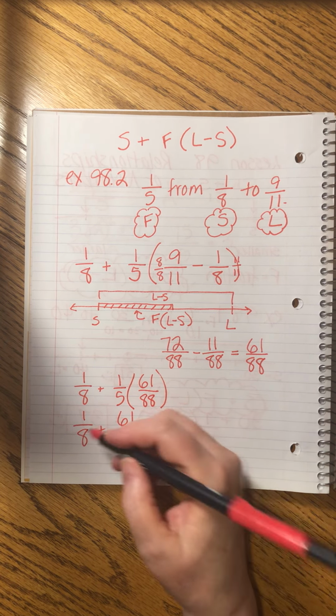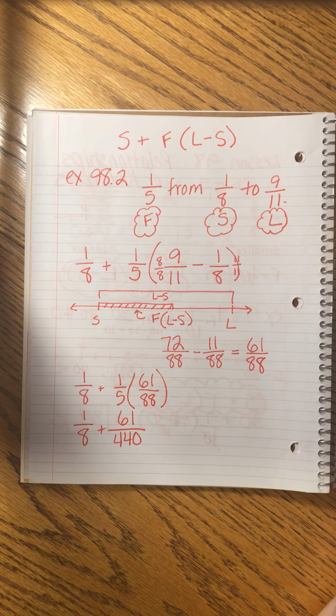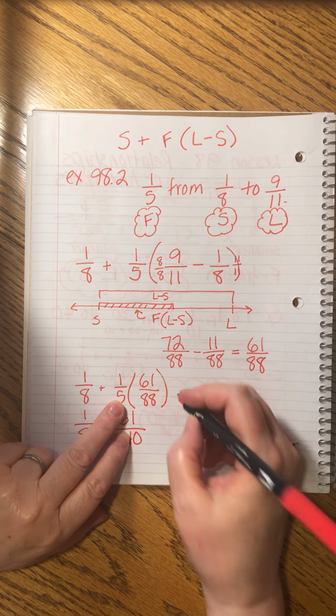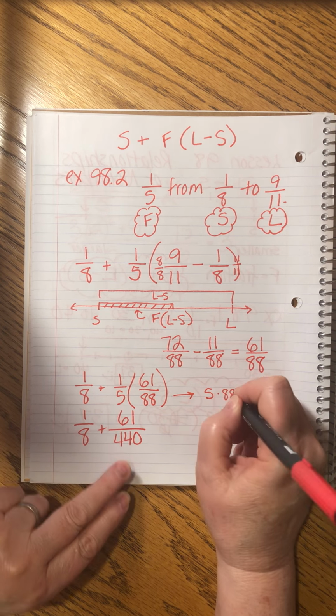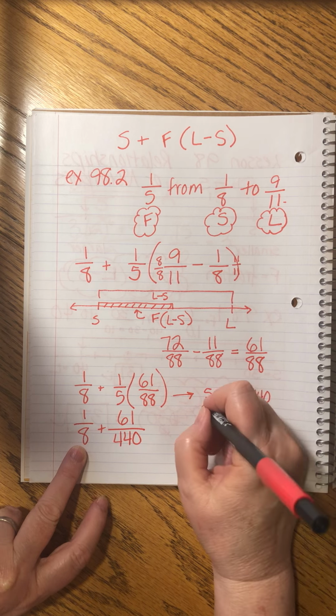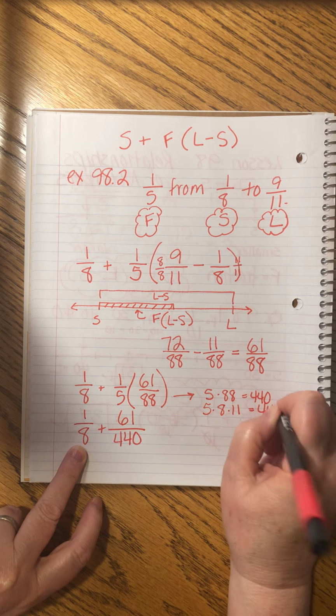Ay, ay, ay. Now we have to make this denominator match to this. How many times does 8 go into 440? Well, this helps me figure that out because I know that 5 times 88 equals 440, right? So then I can change it. It's 5 times 8 times 11 equals 440, right?